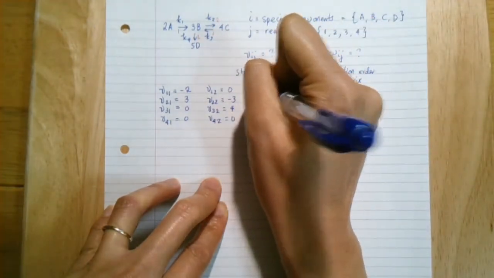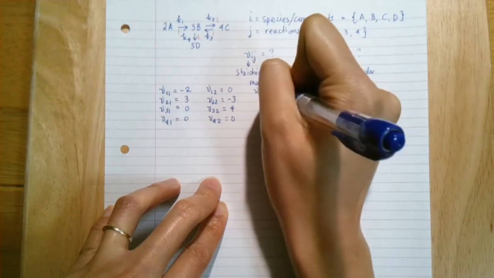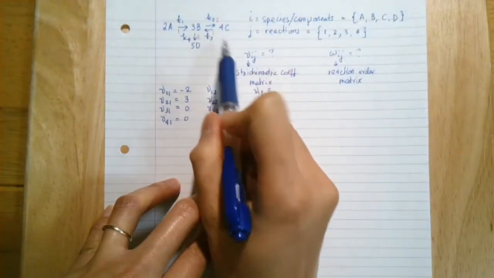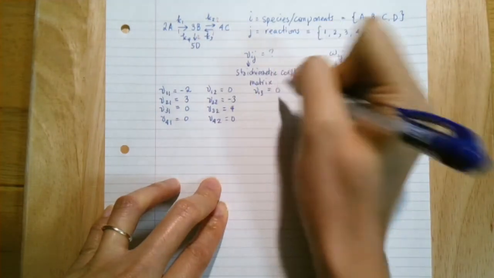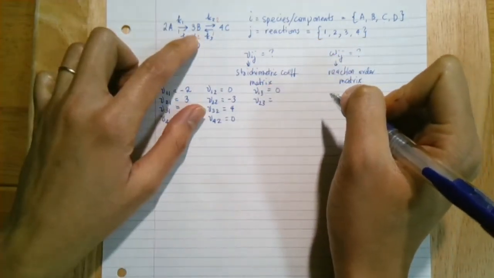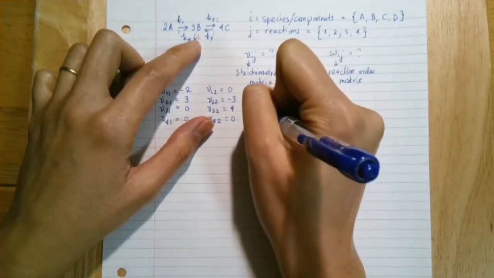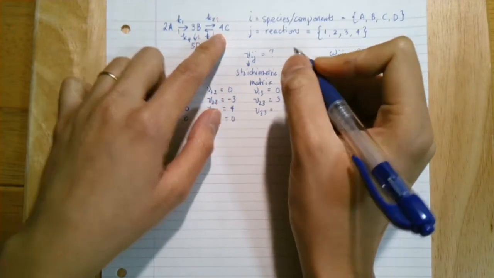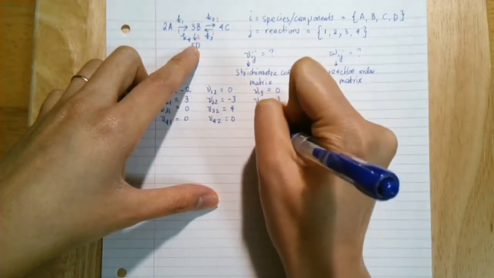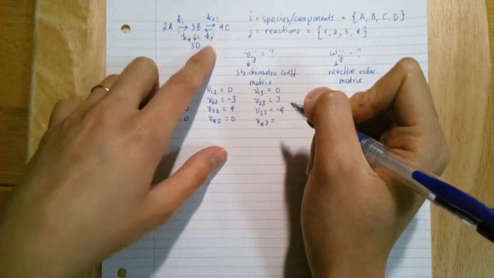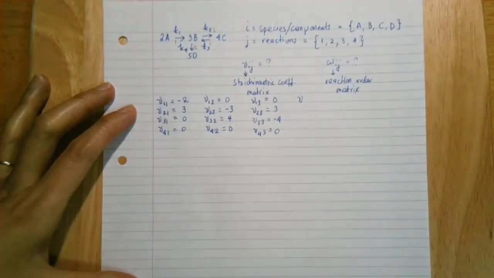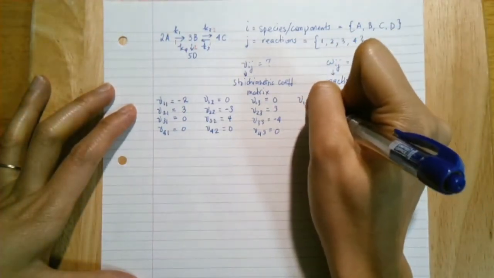Okay, so for component 1 in reaction 3, have a look at reaction 3. Component 1 is A. A is not involved, so that's 0. Component 2 in reaction 3. Component 2 is B, and B is produced. So that's positive 3. Component 3 in reaction 3. C is being consumed in reaction 3, so right here, negative 4. And then stoichiometric coefficient of component 4 in reaction 3. D is not involved in reaction 3, so this is 0. And then finally, for the last column, stoichiometric coefficient of component 1 in reaction 4.